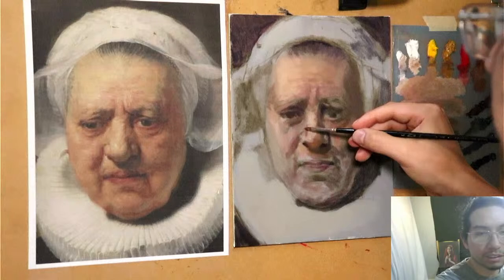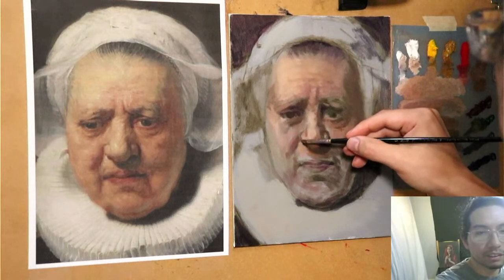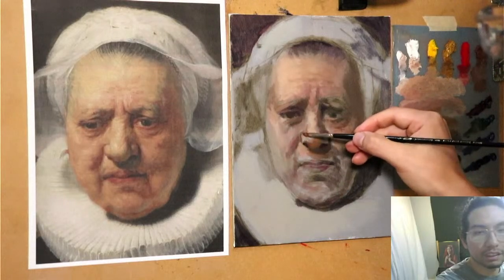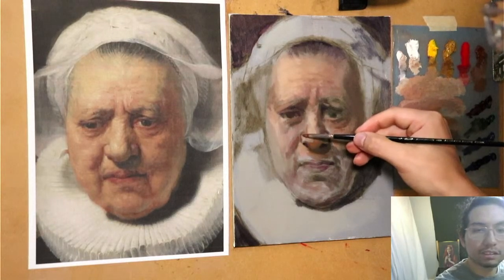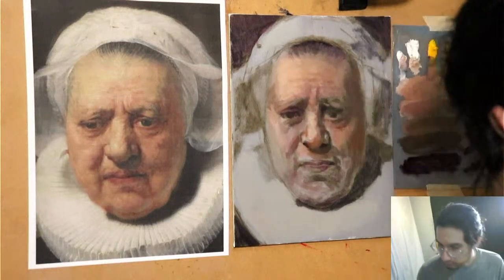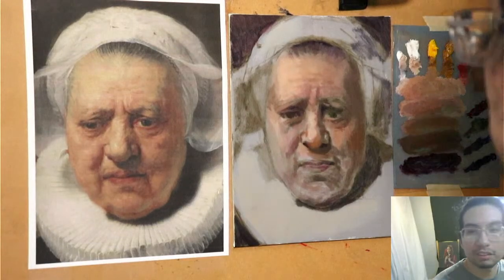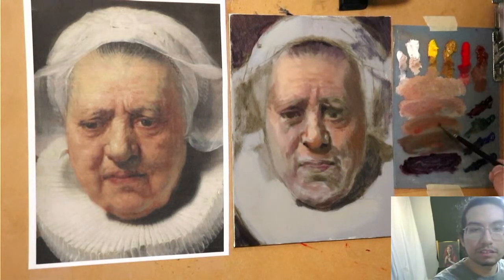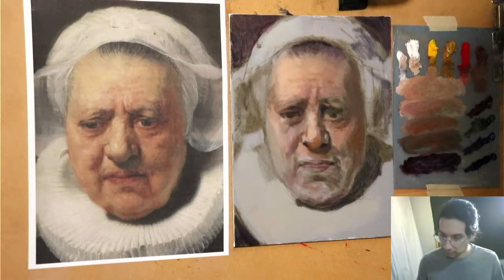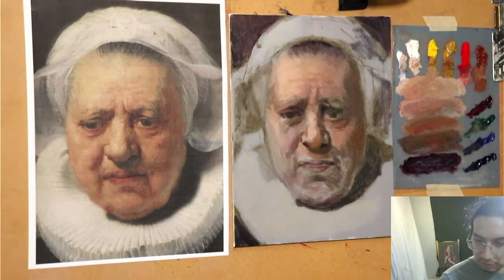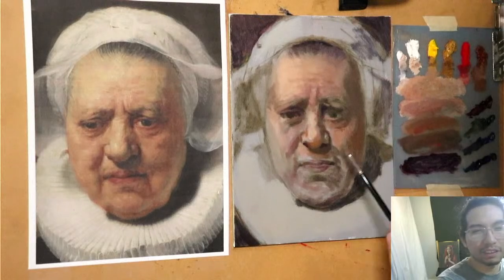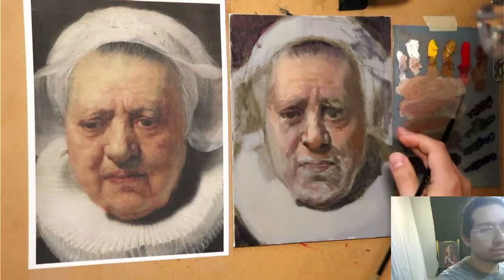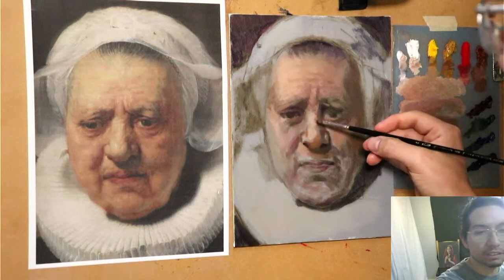Just like last time, I'm trying to leave something on this canvas that will make it easier for me to build onto it in a more painterly loose fashion. And I haven't even gotten down to the chin yet. I just wanted to stay up here, but I started moving down towards the nose.